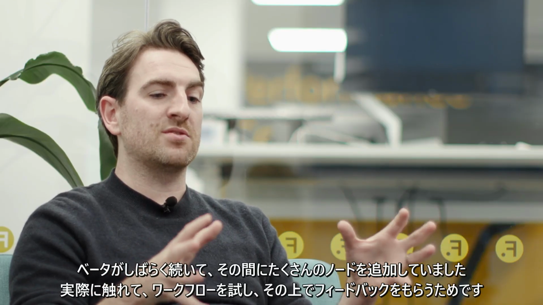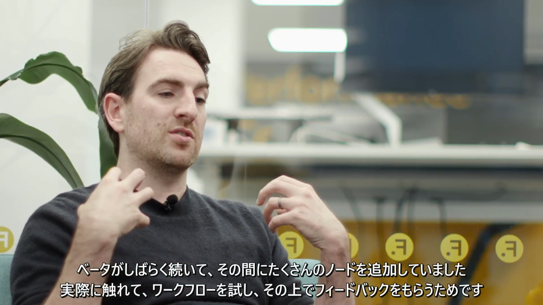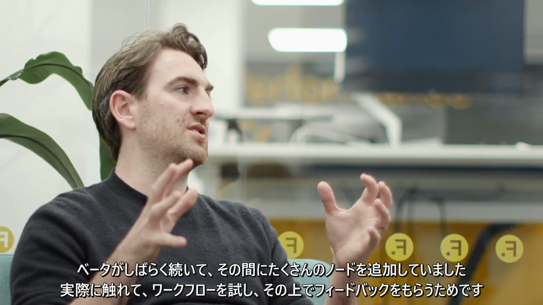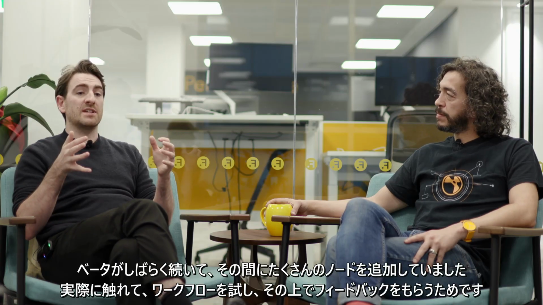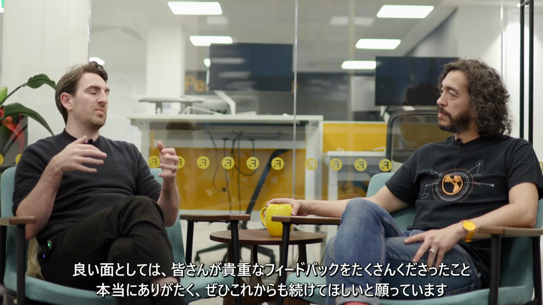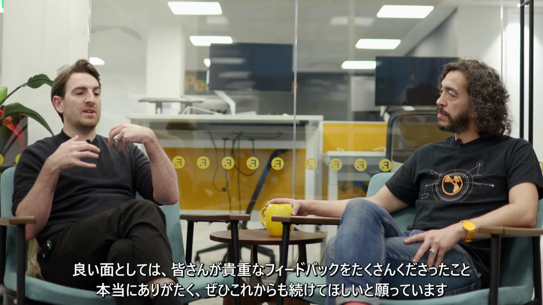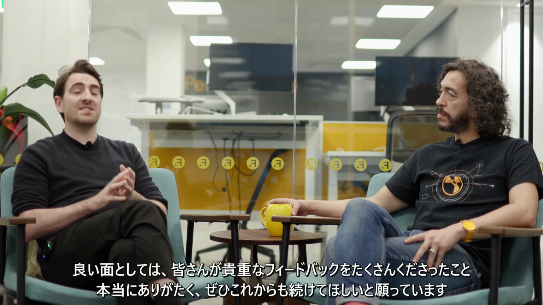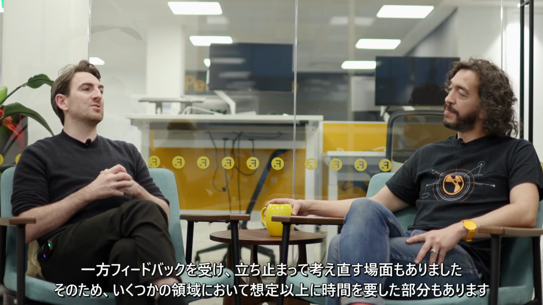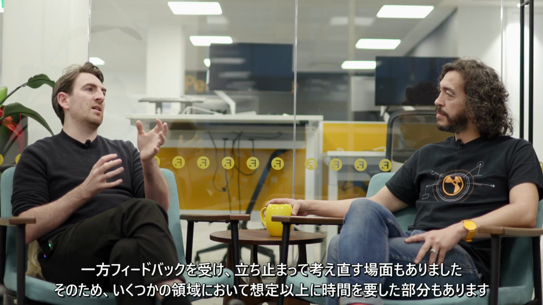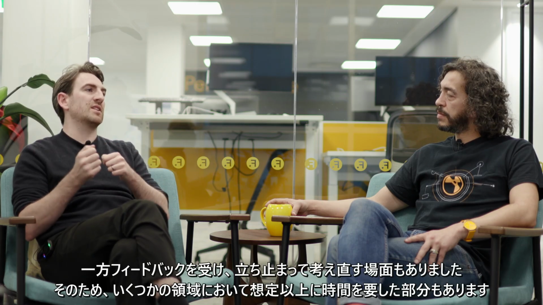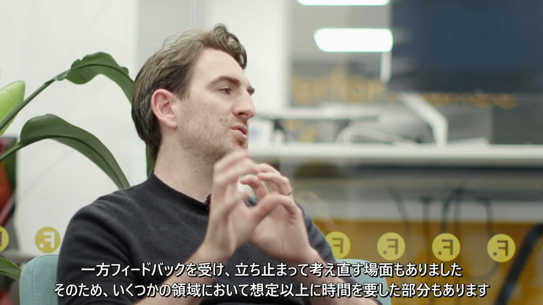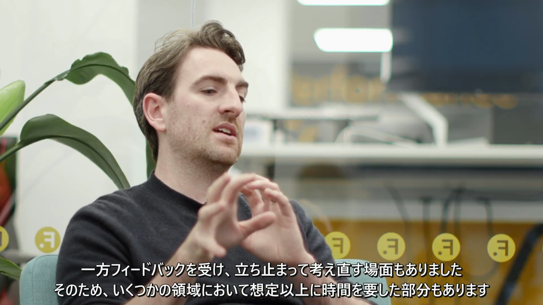As we said, it's been in beta a while. And we put a lot of nodes into the first release just so that people could experience and play with workflows and then give us feedback based on that. And that's been both good and bad in the sense that people have been giving us feedback, which is so appreciated. Please keep doing that. But it also means that when we've hit a point where we've had to step back and redevelop or rethink something, certain areas haven't progressed as quickly as we'd like.